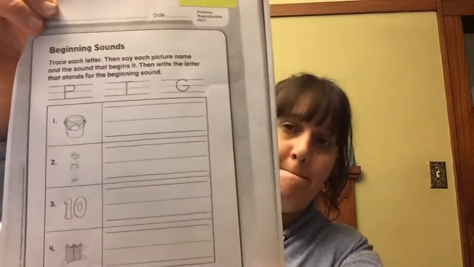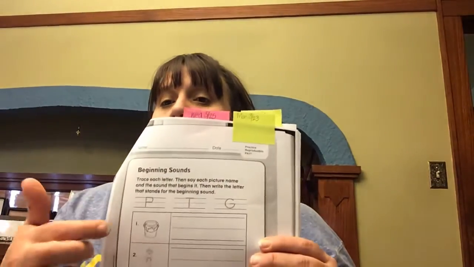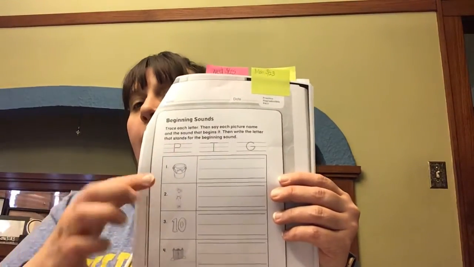It looks like this. The directions here say, beginning sounds, trace each letter, then say each picture name and the sound that it begins with. Then write the letter that stands for the beginning sound. So we have the letters P, T, and G. So once you've traced those, we're going to look at these 4 pictures.